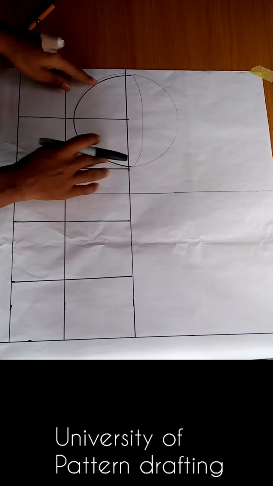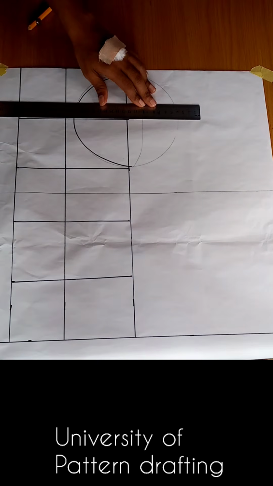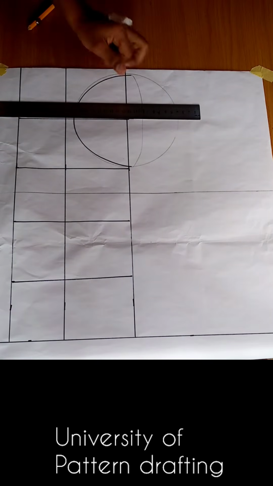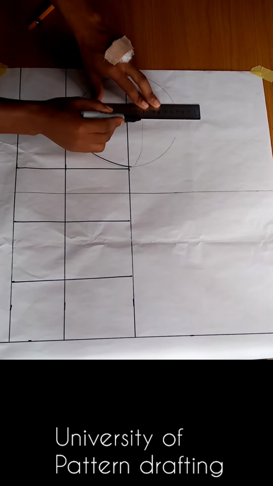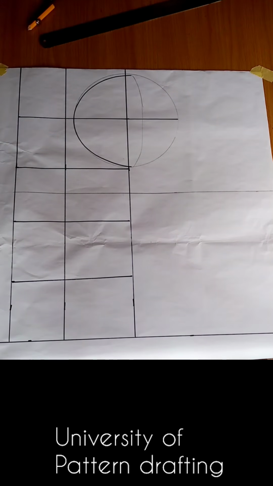So you can see the shape of my bra cup. So I'm just going to go ahead and extend that bust span over 2 line. I've extended it upwards, and I am going to go ahead and impute my darts for my cup area.